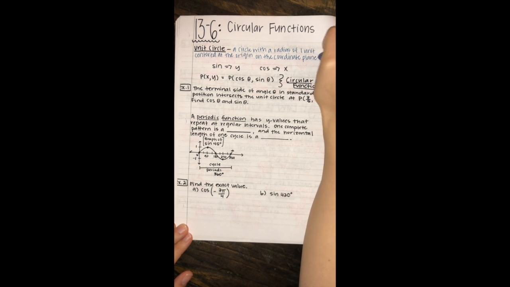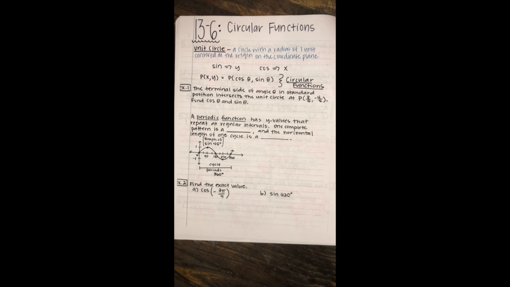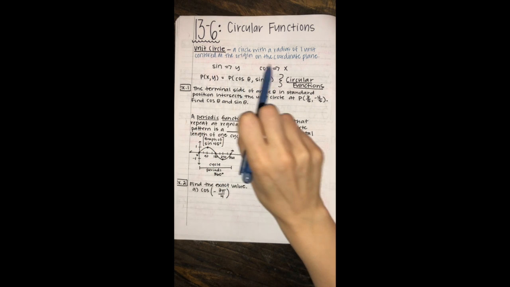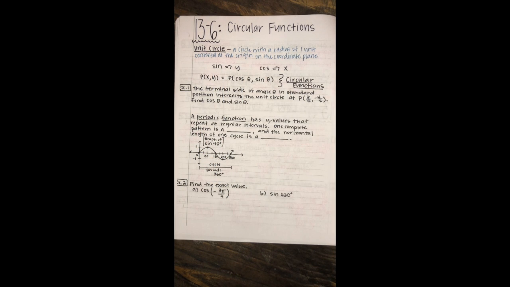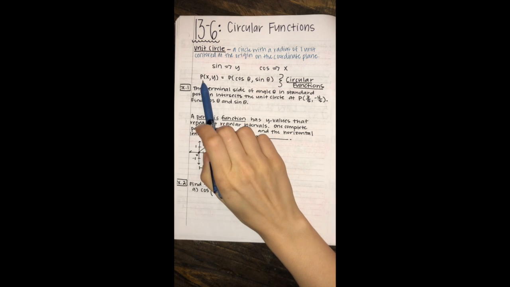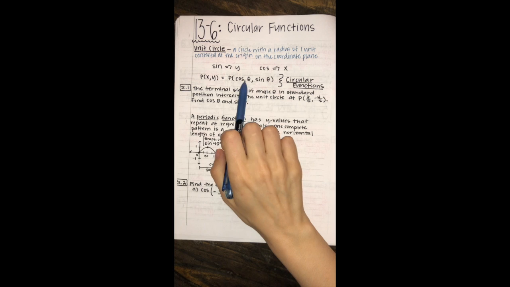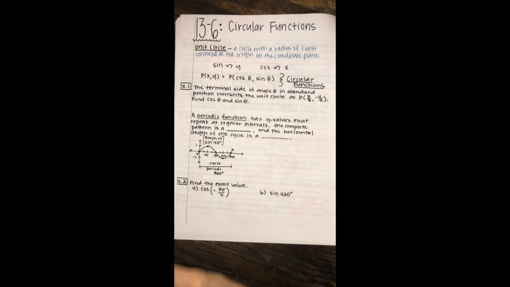So again, a unit circle is a circle with a radius of 1 unit centered at the origin on the coordinate plane. In the last lesson, I mentioned how sine goes with y, cosine goes with x. So this is a way for you to actually see that. So the point would be (x, y), so (cosine theta, sine theta), cosine representing the x, sine representing the y. And this is used for all circular functions.